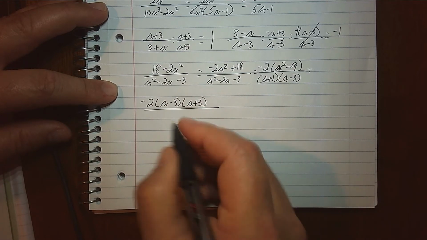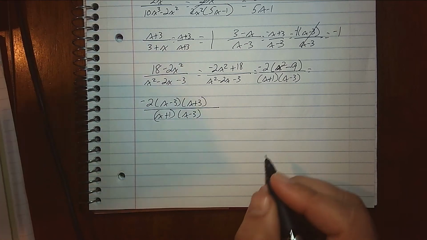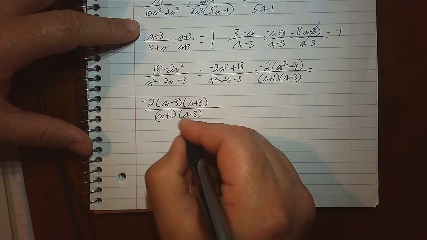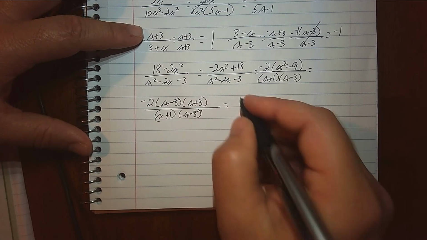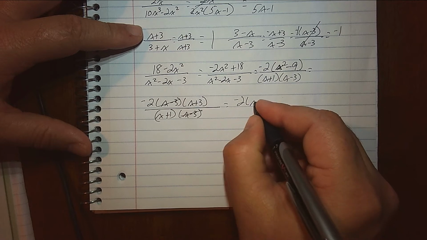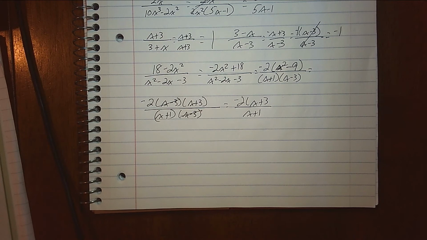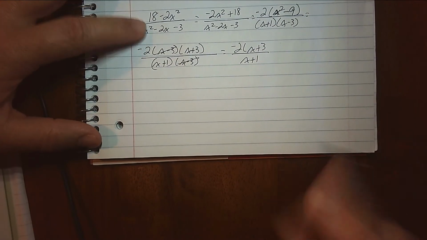I've got x plus 1 over x minus 3. All right, so I can cross these out because they're exactly the same, because this is all multiplication. So I end up with negative 2 times x plus 3 over x plus 1. Hopefully I didn't go too quick on that one. Of course, I'm going to have another example here for us to do. And let me see, hopefully I have enough room to do that one.